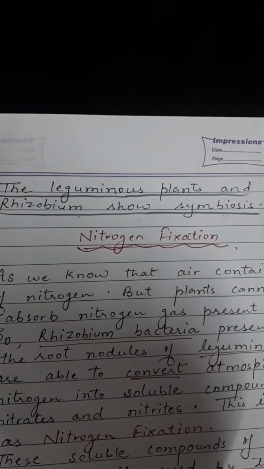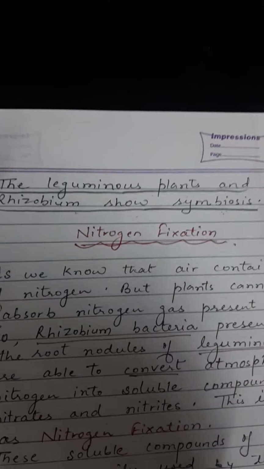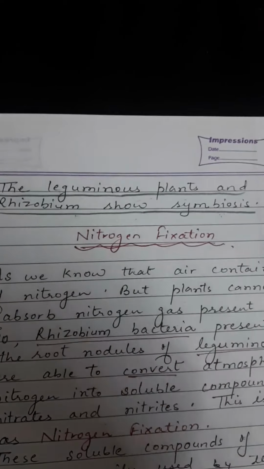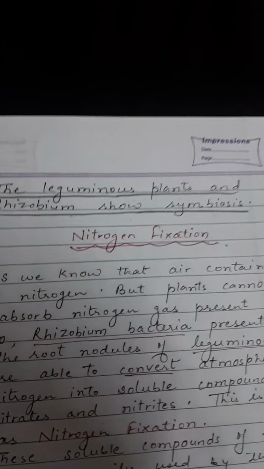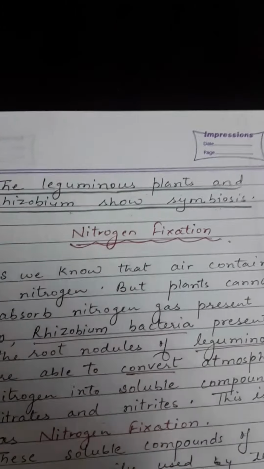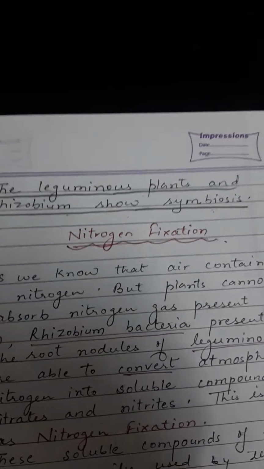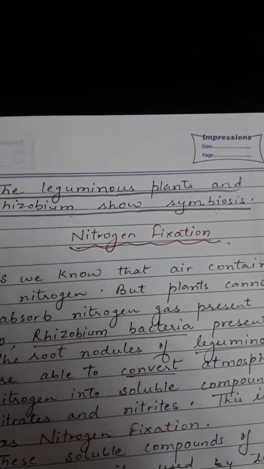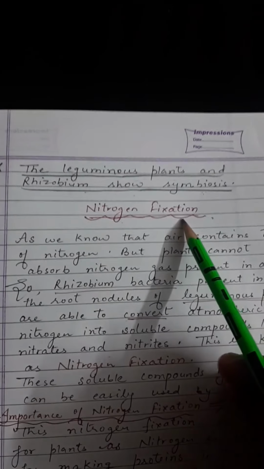Okay, what does rhizobium do? They cannot make their own food, but the leguminous plants like gram, peas, beans, what do they do? They provide shelter and food to the bacteria rhizobium. In this way, they have a symbiotic relationship. Okay, next we will do nitrogen fixation.